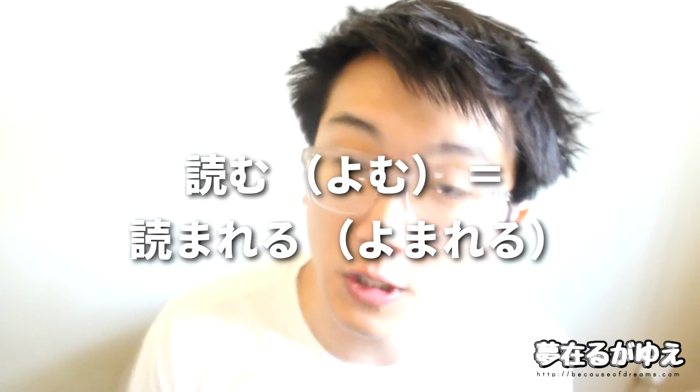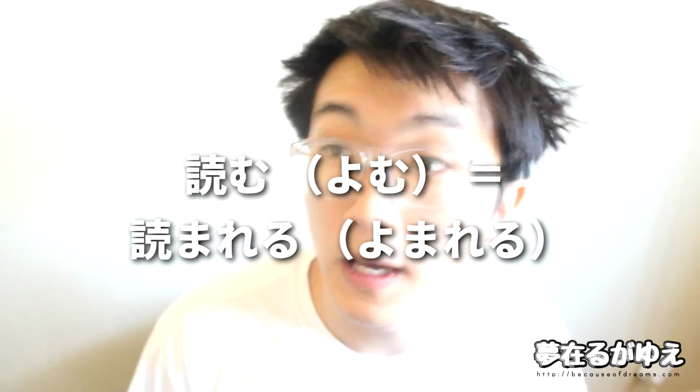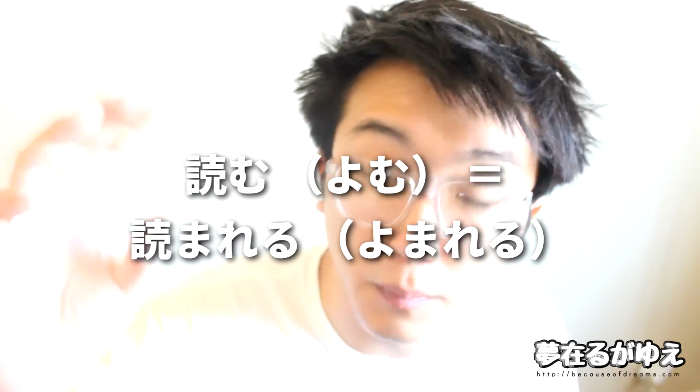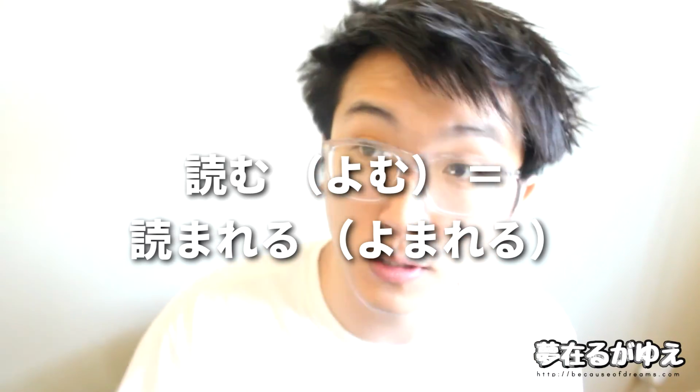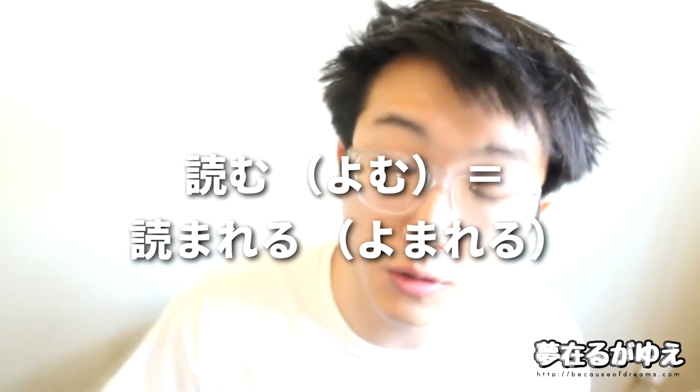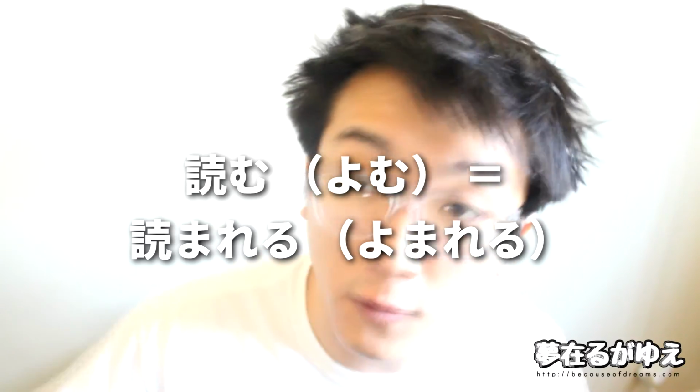Next up we have the common verb yomu, which means to read, and this is a u verb and it ends with mu. We're going to change that mu. We take out the u that's embedded in mu and we replace that with an a, so it turns into ma, then we add reru. So there we have it. Yomu turns into yomareru, and that's going to be the passive form of yomu, to read.